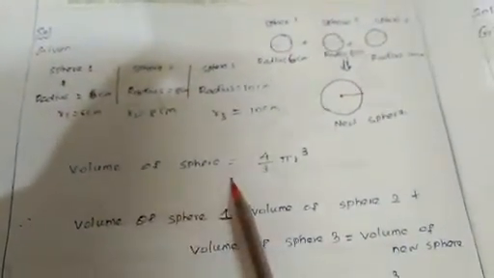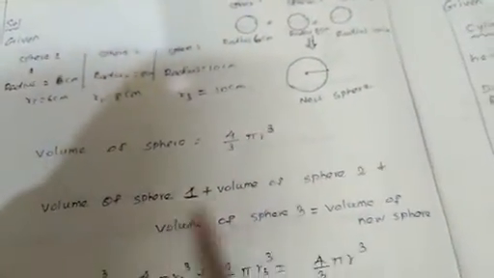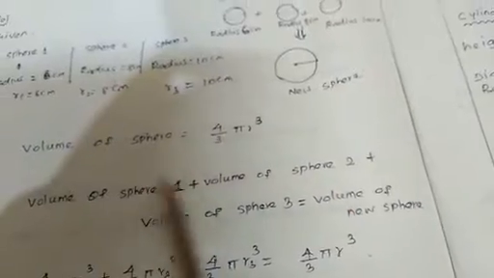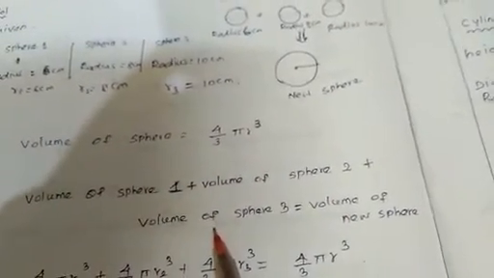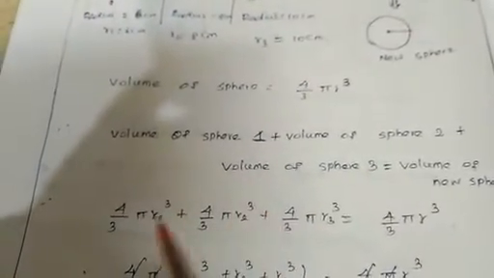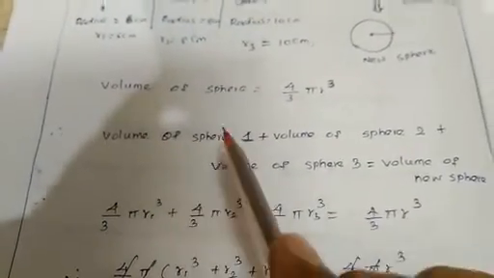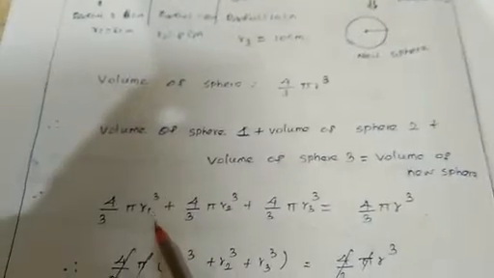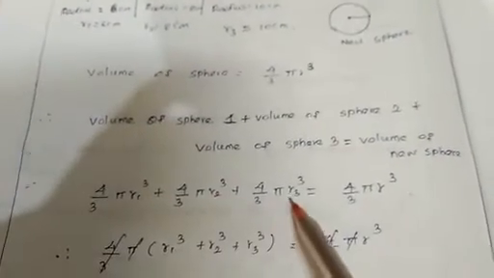Now the volume of a sphere equals 4 by 3 pi r cube. We need to add all the sphere volumes. So volume of sphere 1 plus volume of sphere 2 plus volume of sphere 3 equals the volume of the new sphere. So all the sphere volumes are 4 by 3 pi r cube. But anyway, we need to show the difference. That's why r1 power 3, r2 power 3, r3 power 3.